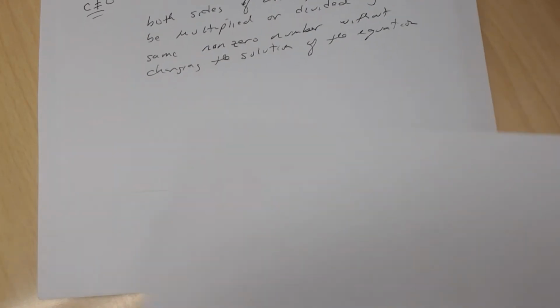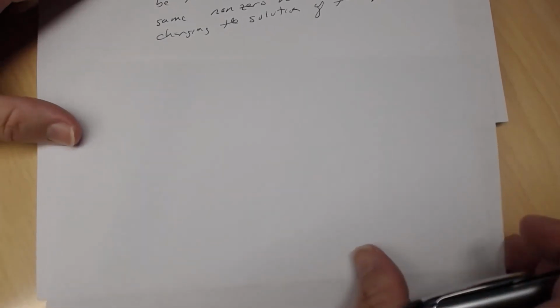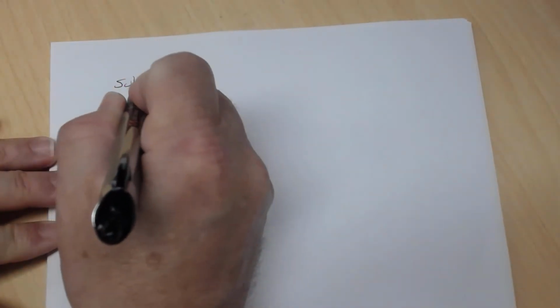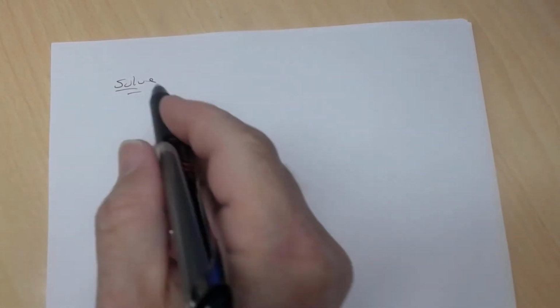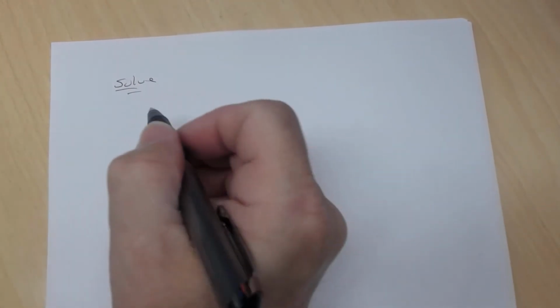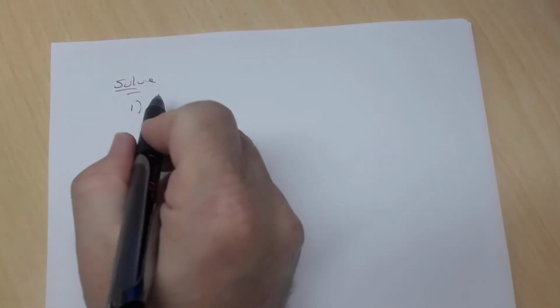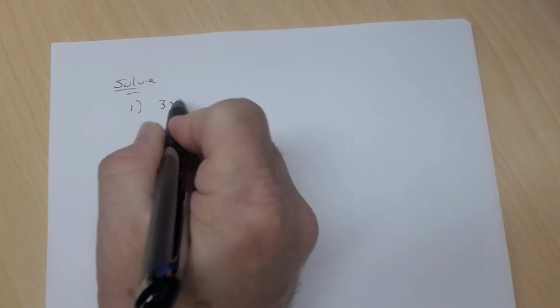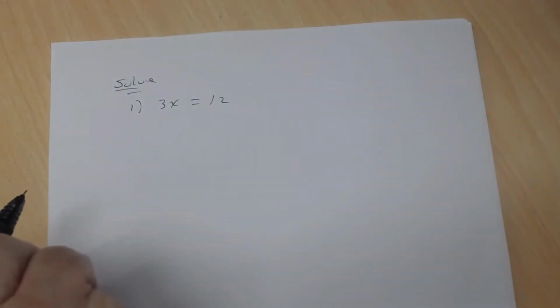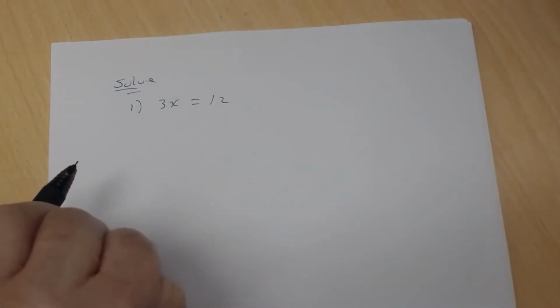So let's look at an example. Suppose we want to solve this equation, so you want to find the solution. So you're going to do the solution process. Number 1. Suppose we had 3x equal 12.